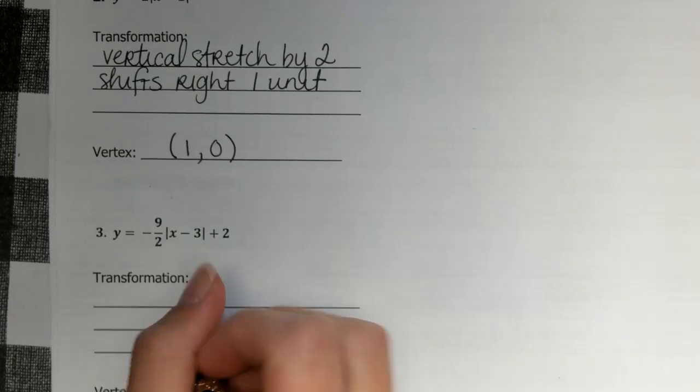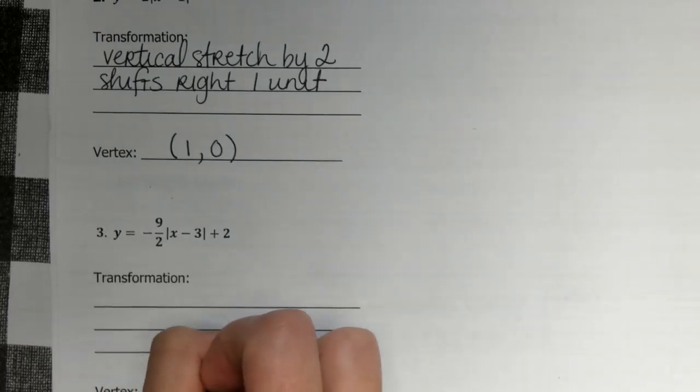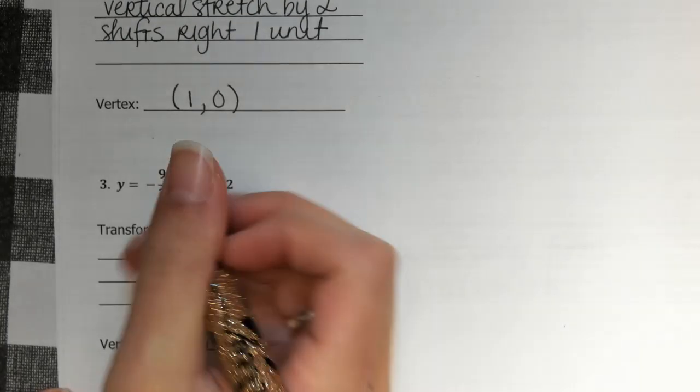Okay, what's my new vertex? Positive 3, 2.